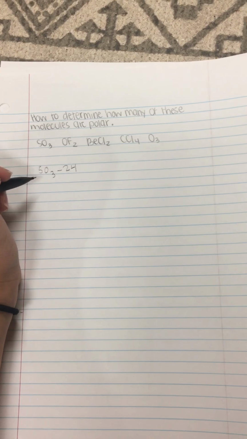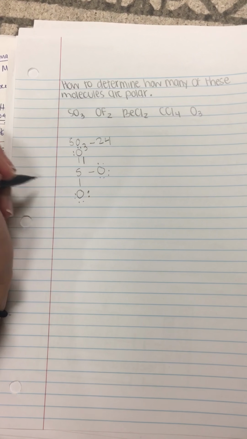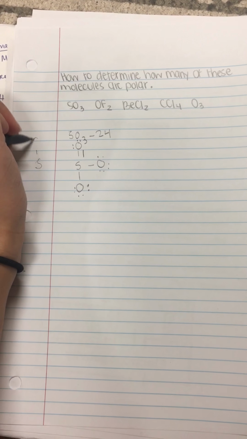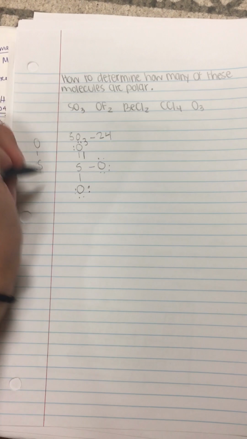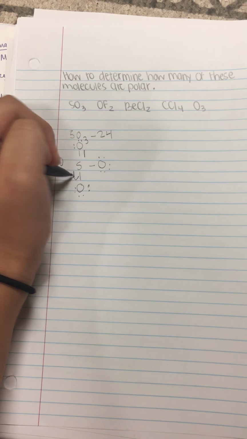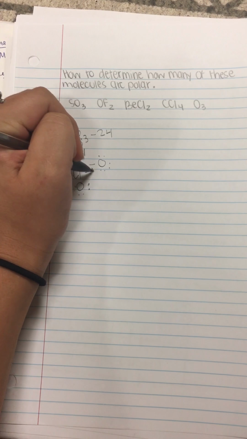And so then the molecular geometry is going to have the S in the middle, and the O's are like this. So then the bond dipoles for this are going to be from the most positive to the most negative.